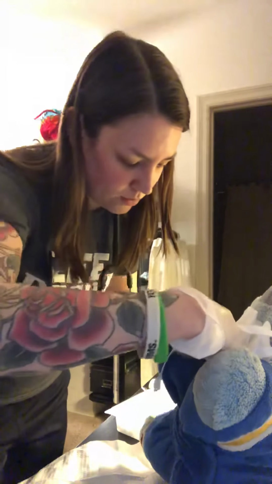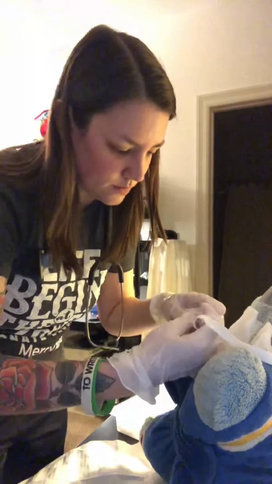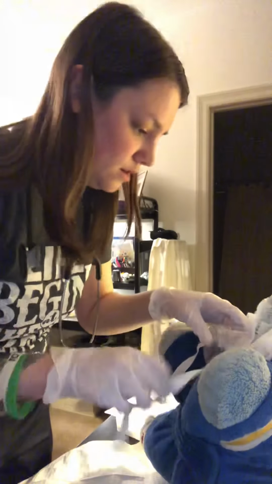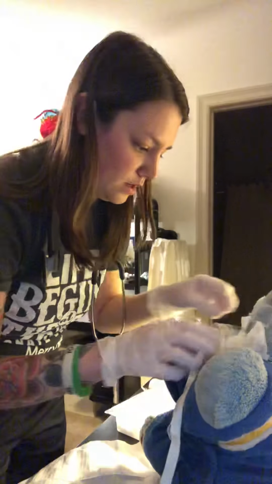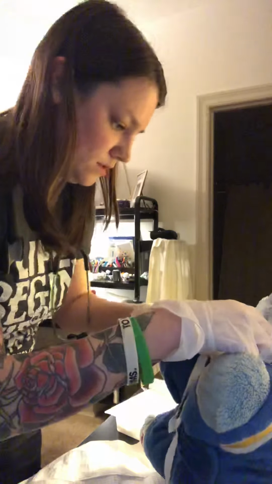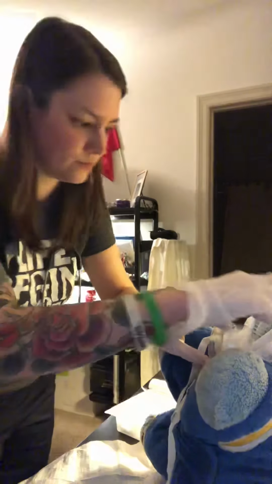Really working with my hole there. There we go. Put that through there. Make sure that still stays there. Okay, got the new collar on there for you. Make sure it's nice and secure there.